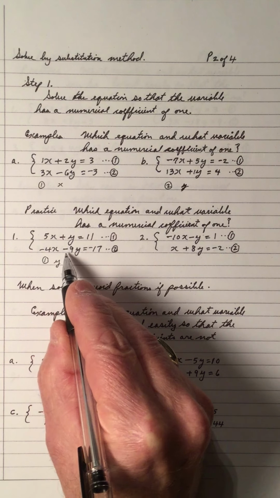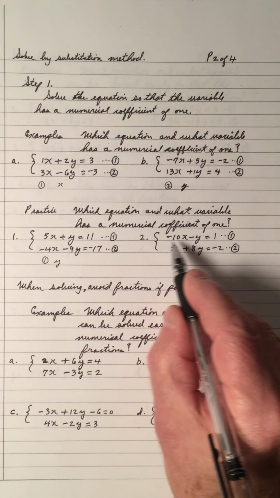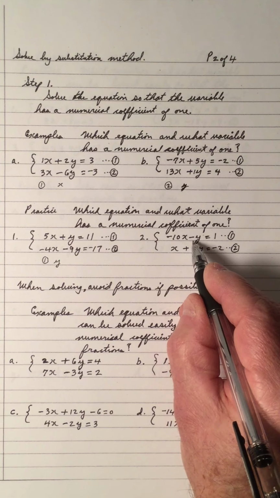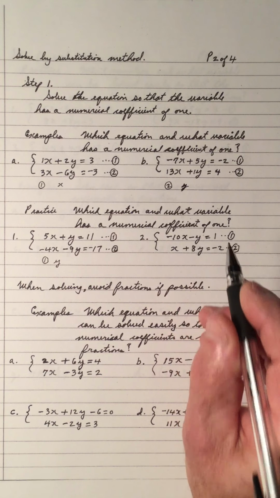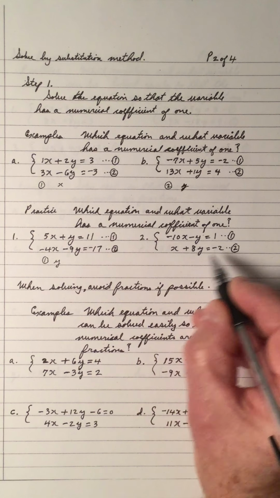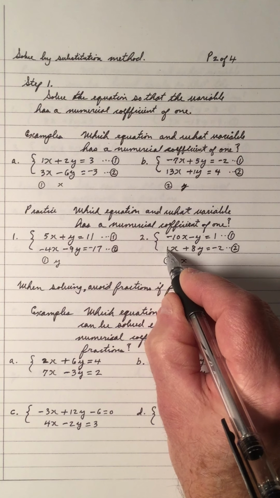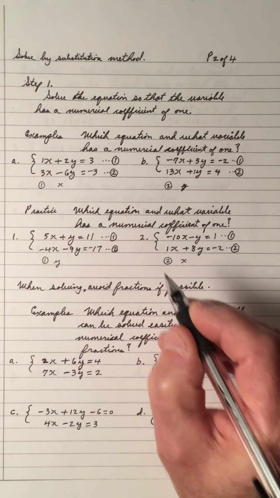That's a negative 4, that's a negative 9, nope. Number 2, equation 1 has a negative 1, nope, we want a 1. So it's equation 2, and it's the x. It's the x that got 1, not negative 1, we want a 1.